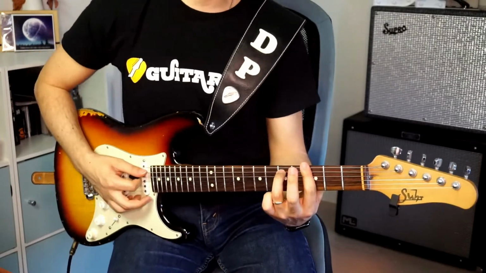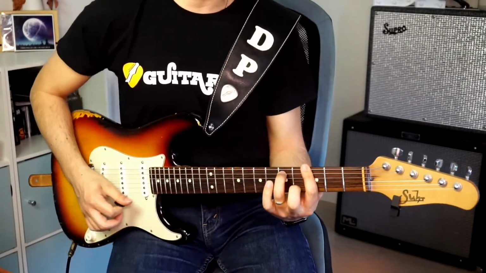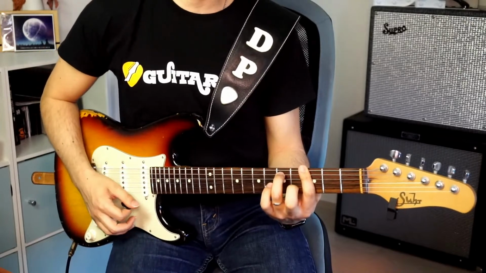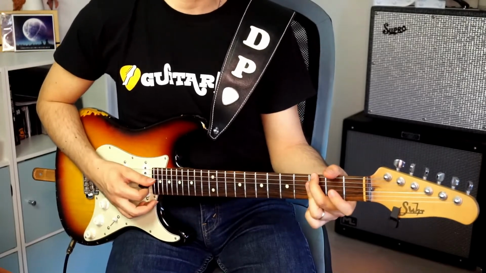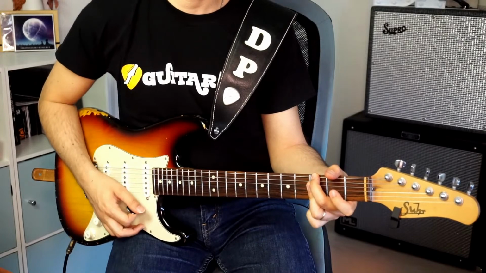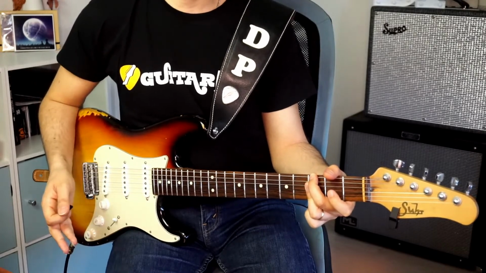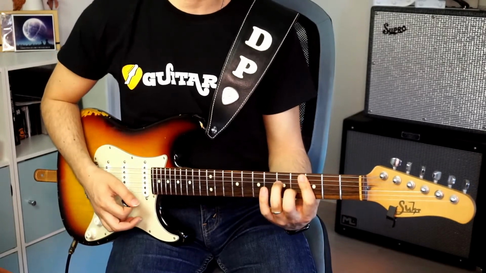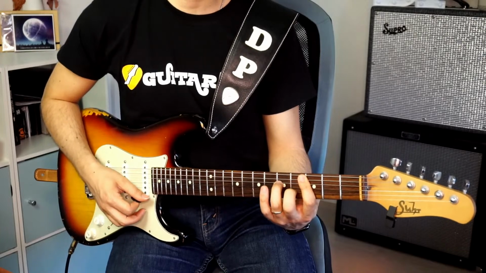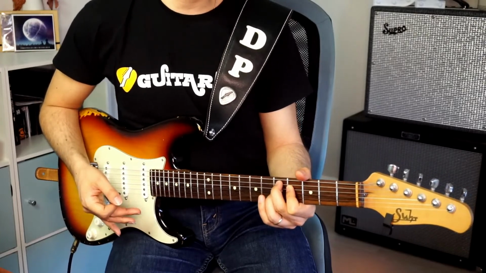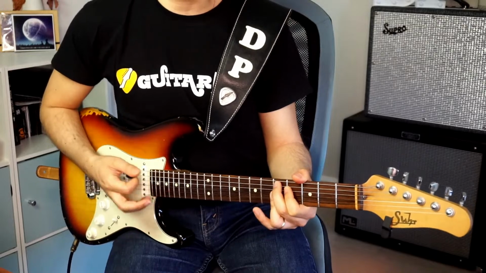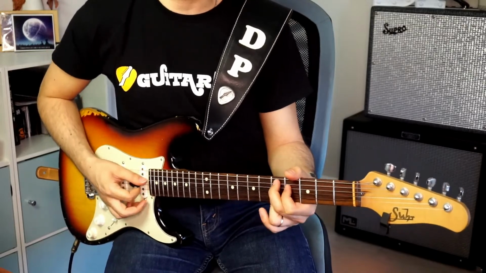But we can do the same thing with a minor 7 chord. So we have a G minor 7, which is a minor chord with a minor 7. The same thing happens on the 4, so you have a C minor 7 and then D7. Usually on the 5 chord we always have a dominant chord, even in the minor blues.